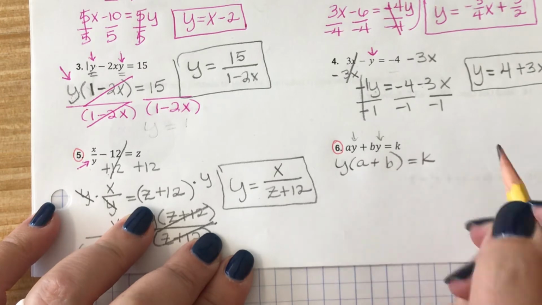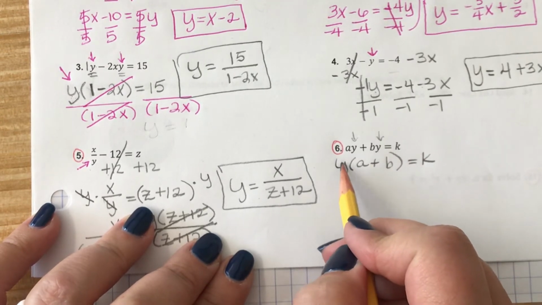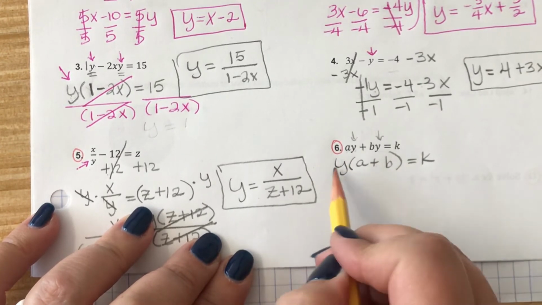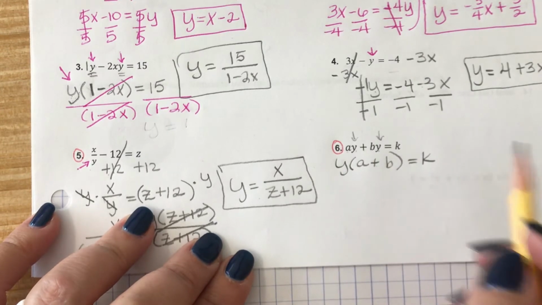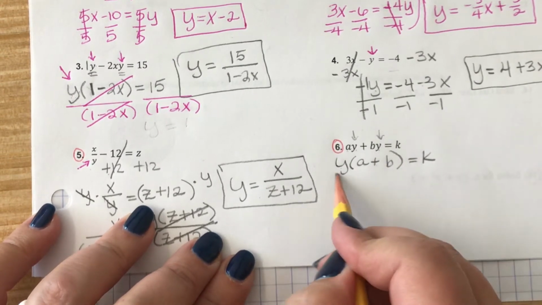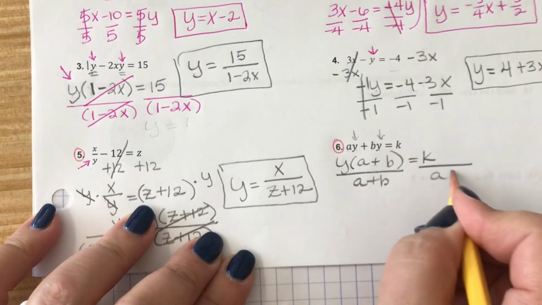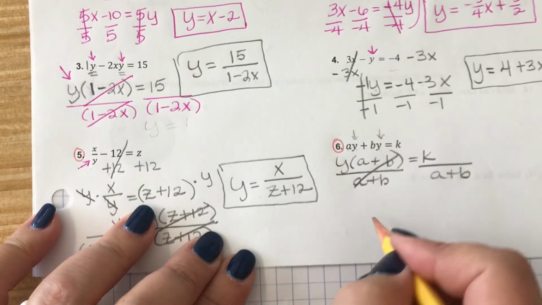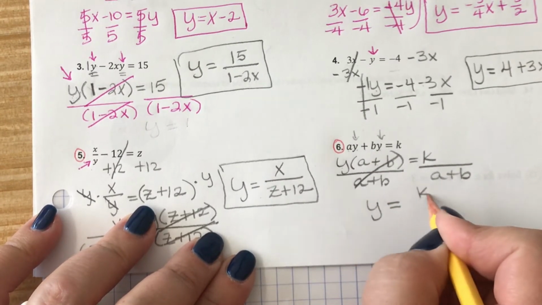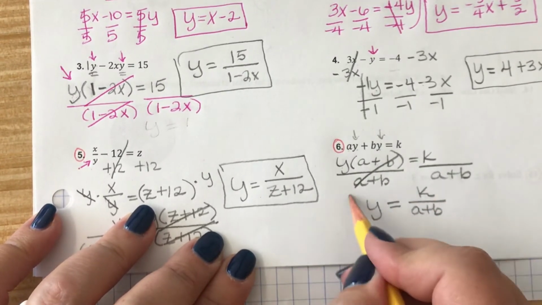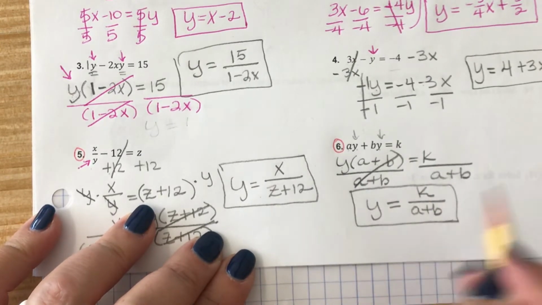Okay, so that's that distributive property. And again, you could always mentally check this. You should be able to, at least in your head, distribute this back in and still get the original. So y times a is ya plus y times b is by. Yep, we're good. And now my y is in a single location, and I can divide both sides by what it's being multiplied by, which in this case is the a plus b. And that cancels that. So y is isolated, and it's equal to k over that a plus b. There it is. Okay. Let's move on to the next page. I'm going to start taking it up a notch a little bit here.